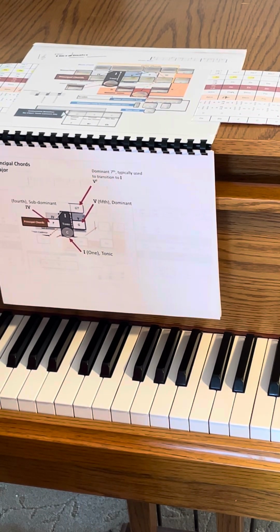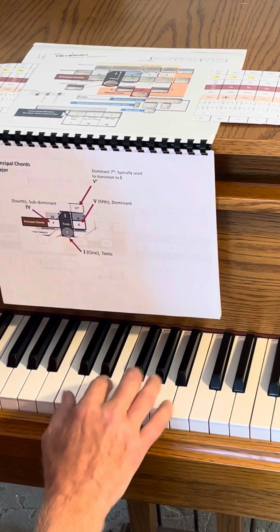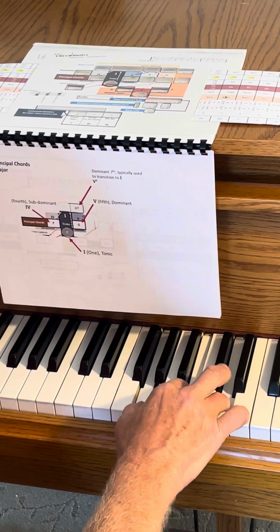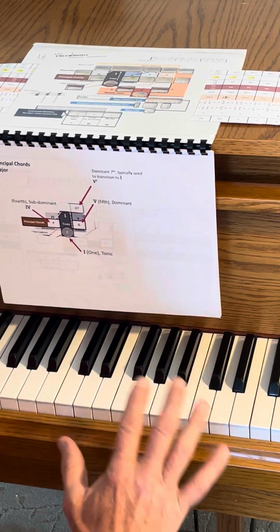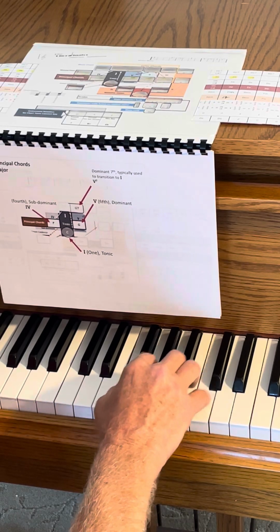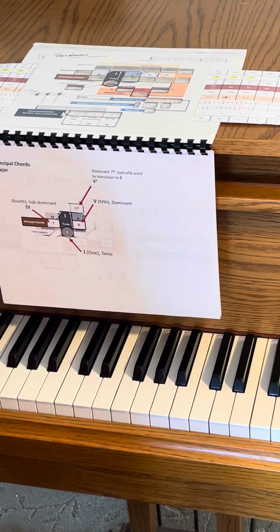All right, let's wrap it up. I'm sorry I took too long. The basics of this lesson is that the principal chords are 1, 4, 5, and you're coming back to 1. At this point in our learning, you're just trying to get back to 1. You're going on adventures out here, and then you're coming back to 1.